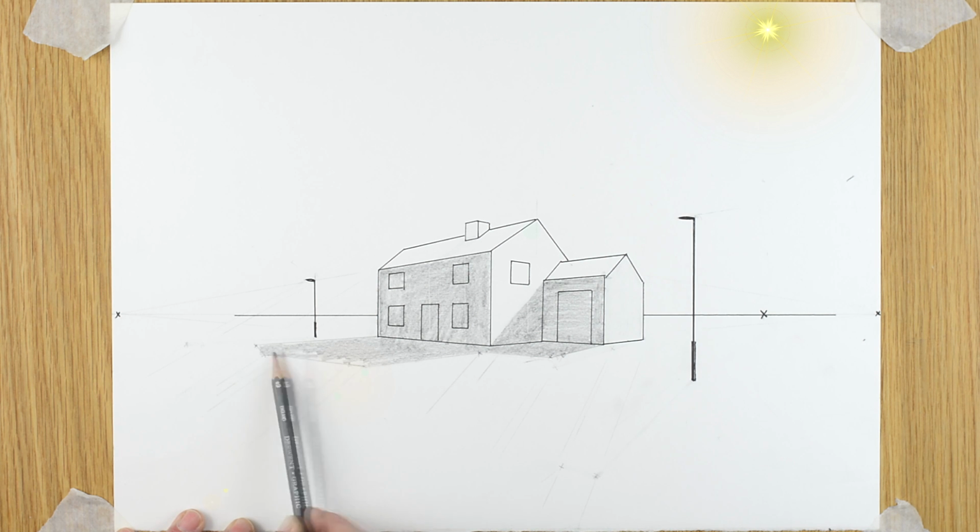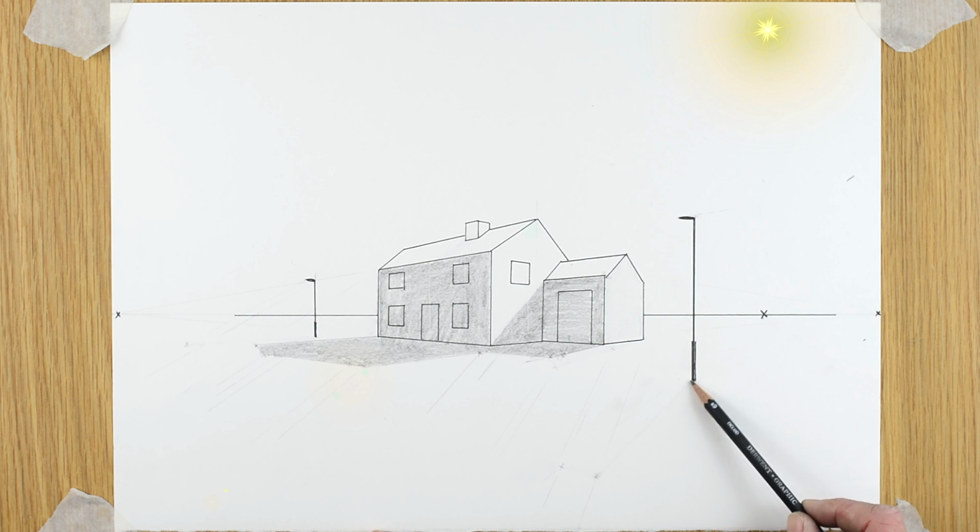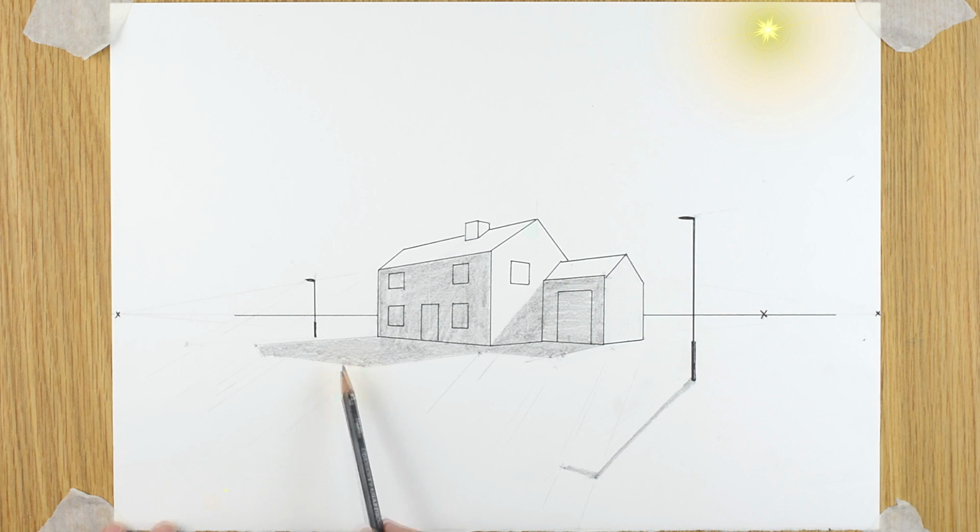Now we can also do the same thing with the lampposts because they also cast a shadow. They will have the lines drawn from the bottom and the top points, and you can see I'm just shading in now where the shadow would be from those points. There, you see, very accurately. And same with the one over the other side.